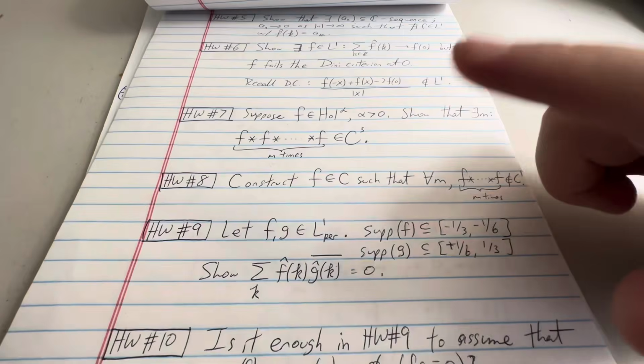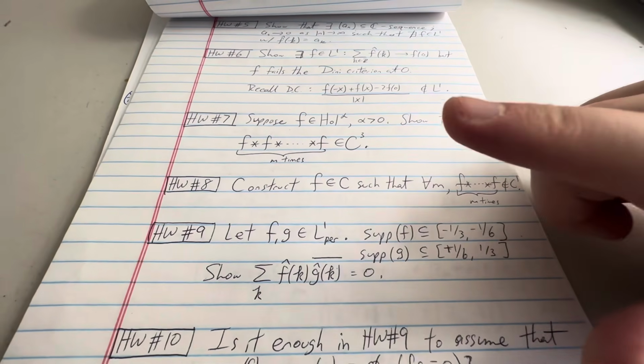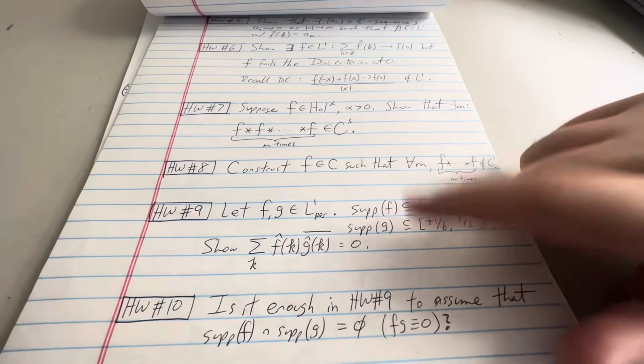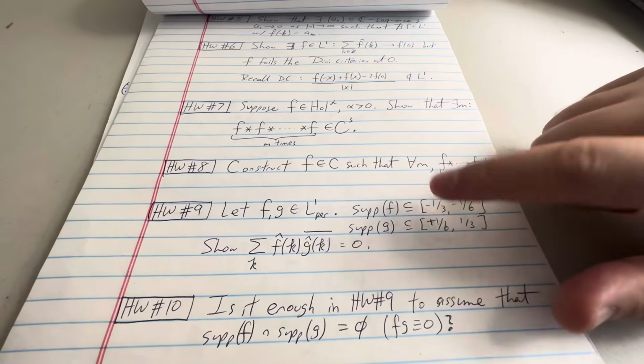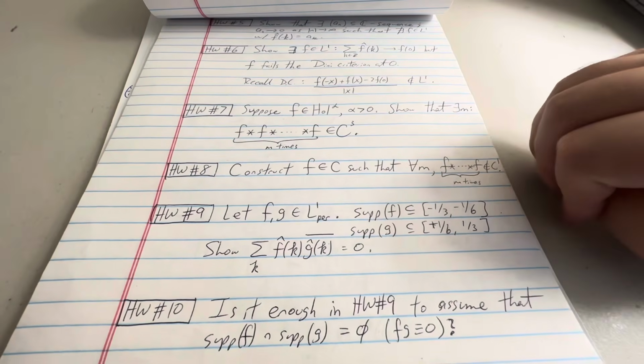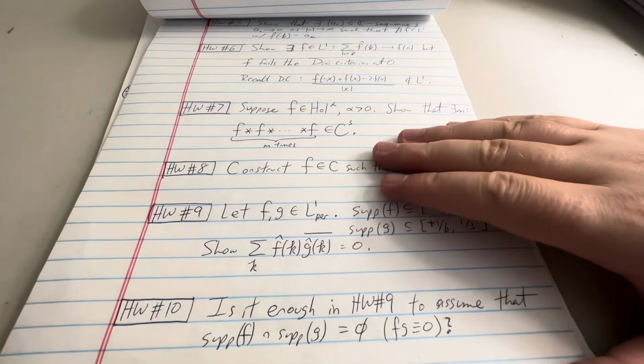So I attempted number 9, and I think I got really close to the answer. I did not present it at the board because I think there's a mistake in it, and I'm trying to fix the mistake. I have not looked at this problem since I worked on it, which was like 4 days ago, but I might try and work on it more this week.